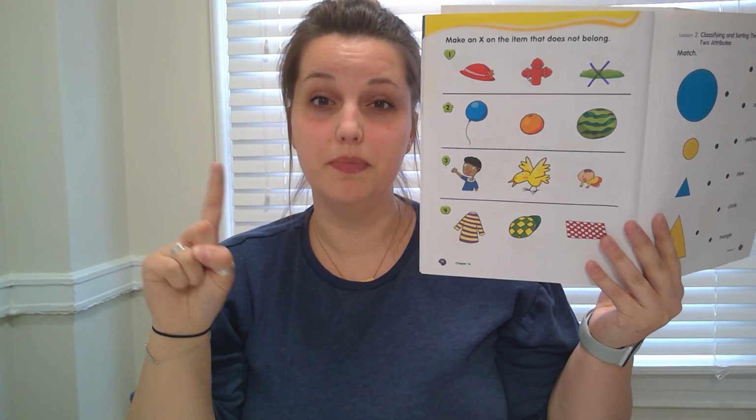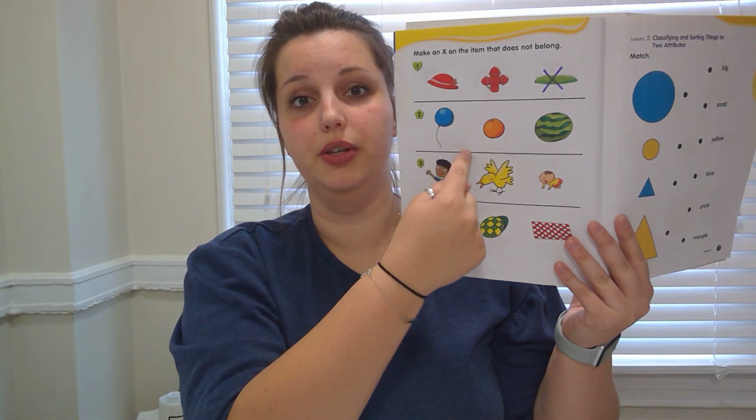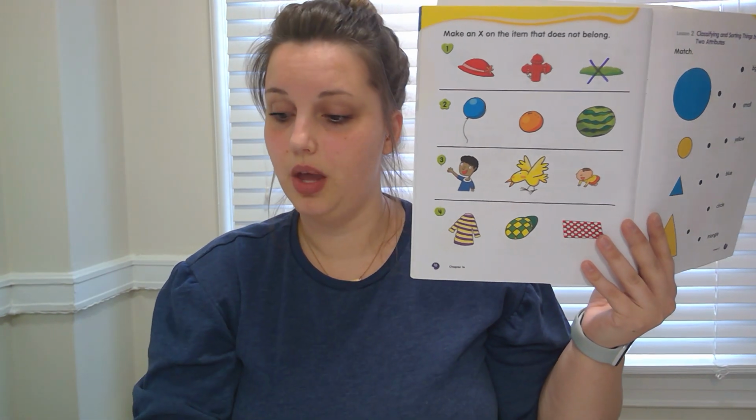This object is very different. It floats in the air if it has helium inside of it. These don't. There's a lot of things. So you can decide if you would like to change up your color and put an X on the balloon in a different color or the same. I'm going to use my purple again. X on the balloon because it does not belong with the other two items.